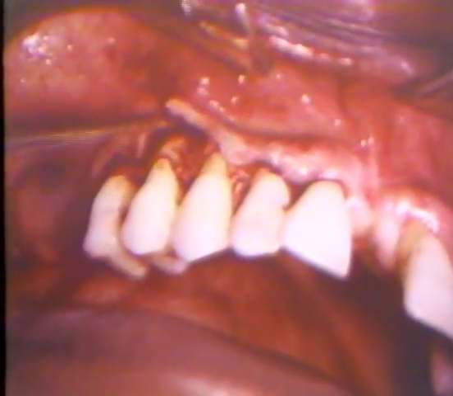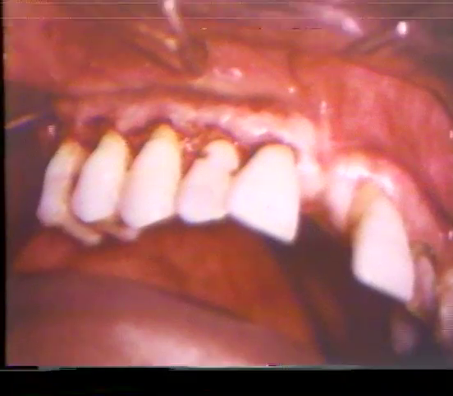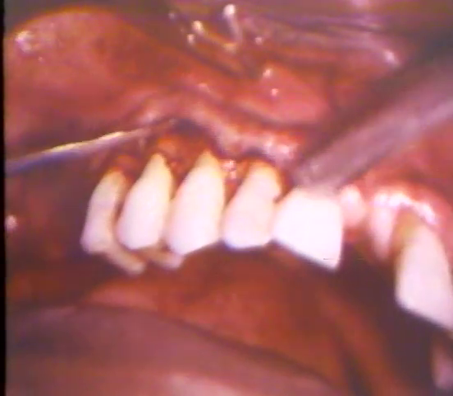The buccal flap is now going to be reflected. This is a full thickness flap reflected by a periosteal elevator. It will permit access to the underlying osseous tissue and at the same time will retain the zone of attached gingiva. Reflecting the flap enables the clinician to see the pattern of the underlying alveolar bone.